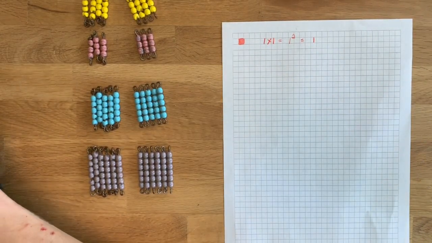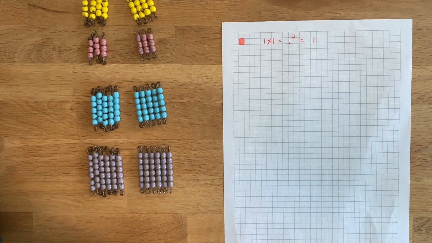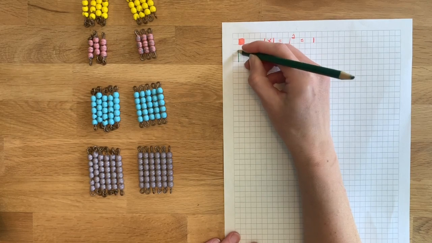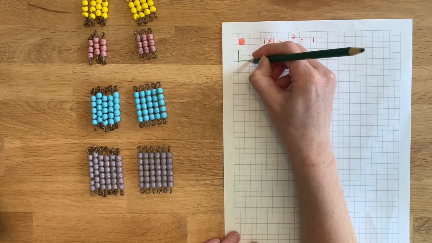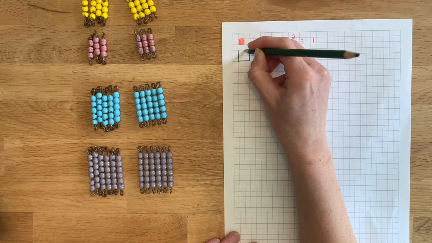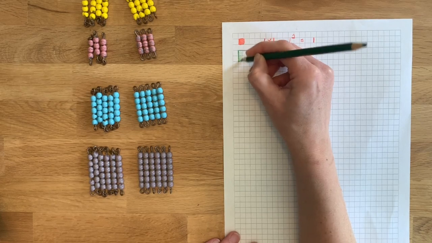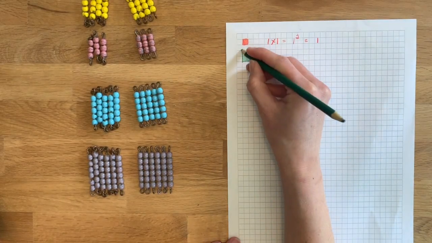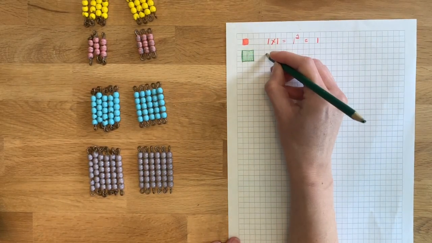Let's try 2. What color of beads do we use for 2? Green. So 2 on each side. 1, 2, 1, 2, 1, 2, 1, 2. So we're multiplying what? 2 times 2.